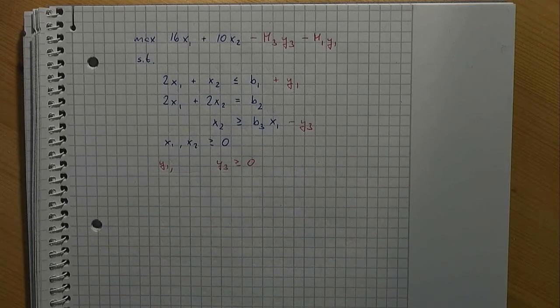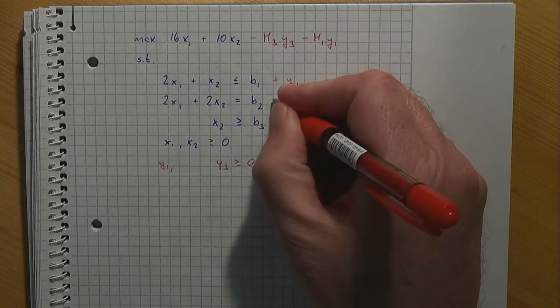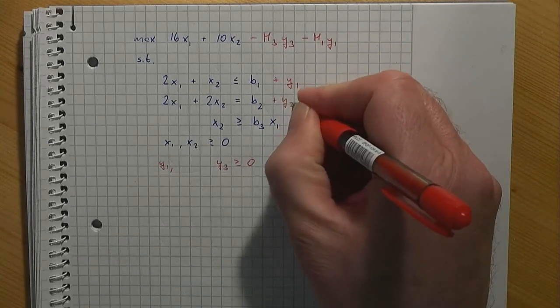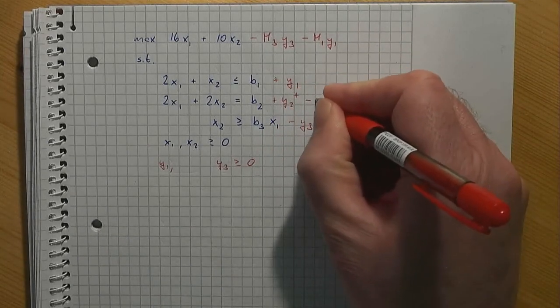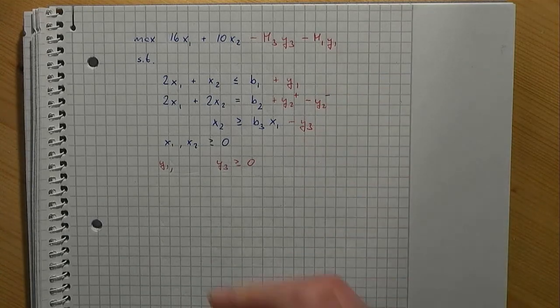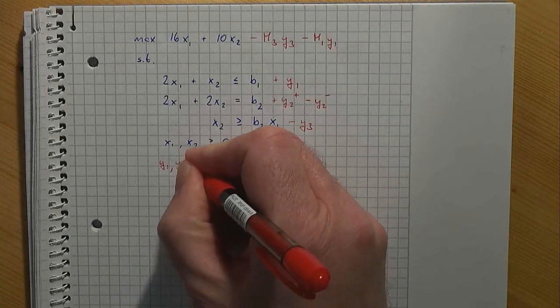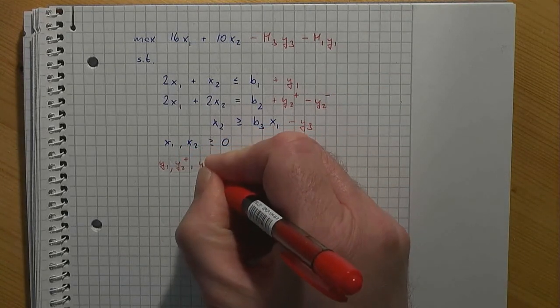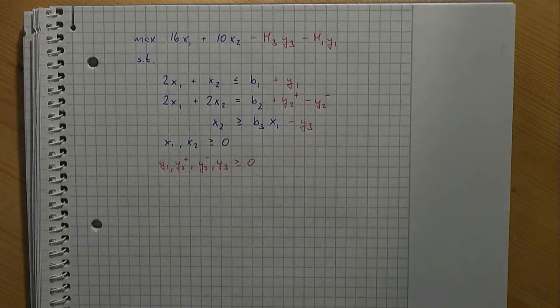A straightforward approach would be to use two new decision variables, say y2 plus and y2 minus, as follows. The objective function would have to be modified where m2 plus and m2 minus are penalty terms.